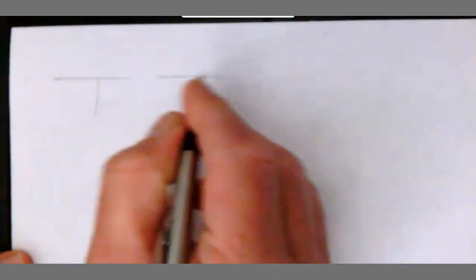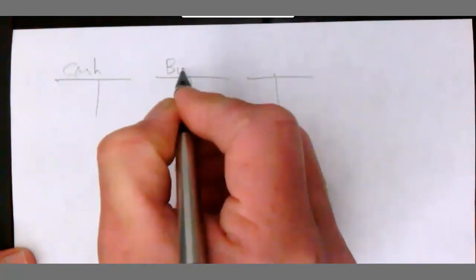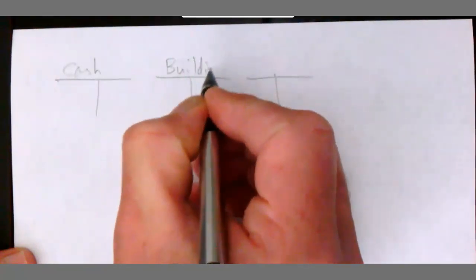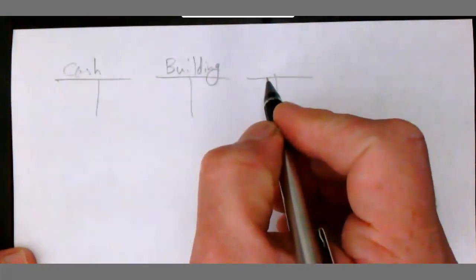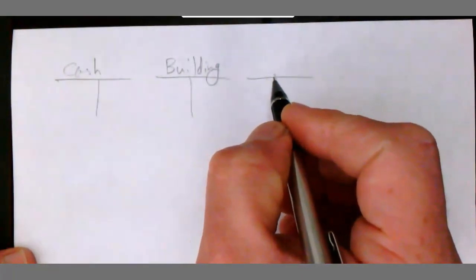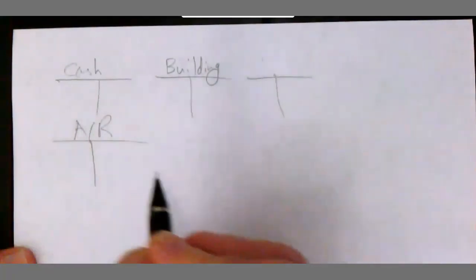Here we go. In accounting, we have a lot of T accounts, and every account has a name. Let's say cash has a name, building has a name, and accounts receivable has a name.